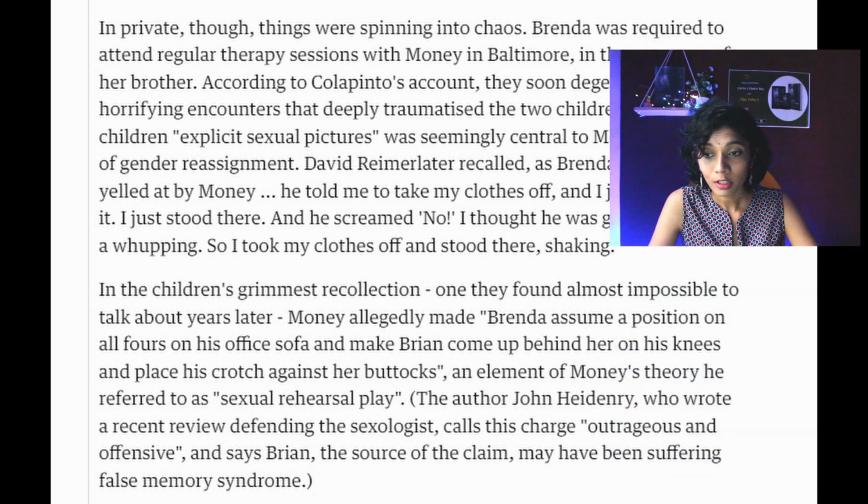Money allegedly made Brenda assume a position on all fours on his office sofa and made Brian come up behind her on his knees and place his genitals against her buttocks, and elements of Money's theory he referred to as sexual rehearsal play. In 1980, maybe because the father couldn't take any of it anymore, the father of David Reimer confided in him and told him that he was born a man.